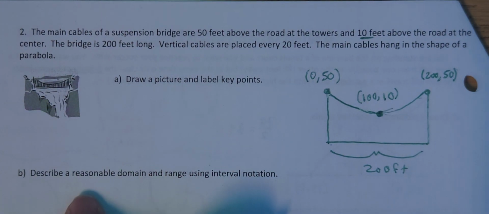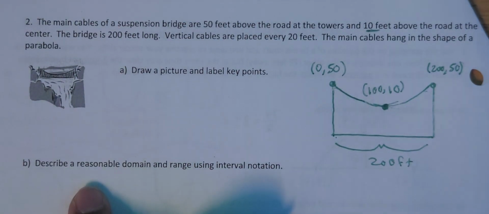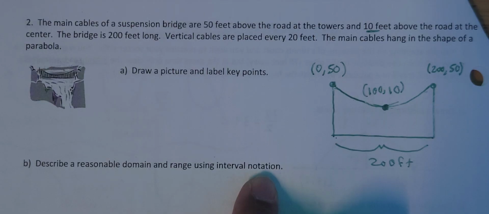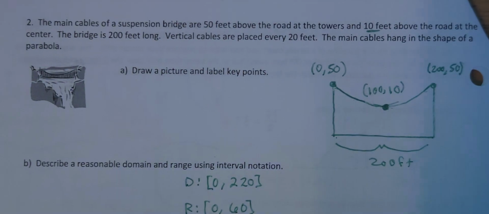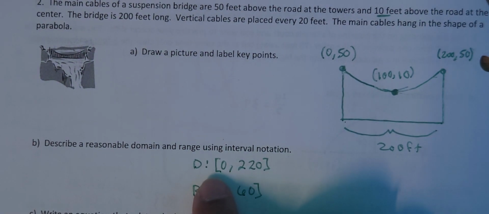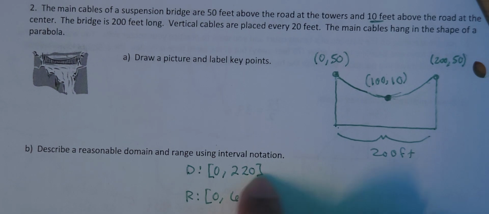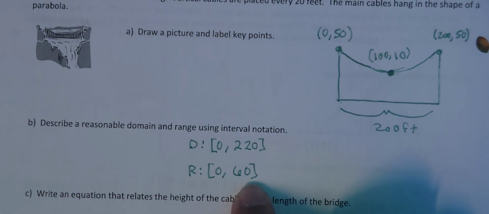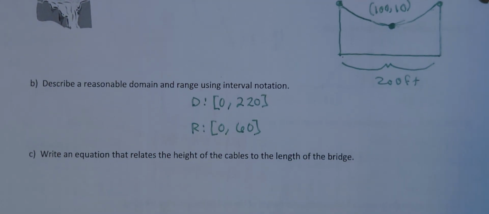So then what this is asking us again for part B is describe a reasonable domain and range using interval notation. And I hope you agree with me, but that a reasonable domain is from 0 to, let's say I'd go a little bit over 200, so 220 feet. And then the range from 0 to this goes to 50, so let's make it 60. So that would be a reasonable domain and range, okay?